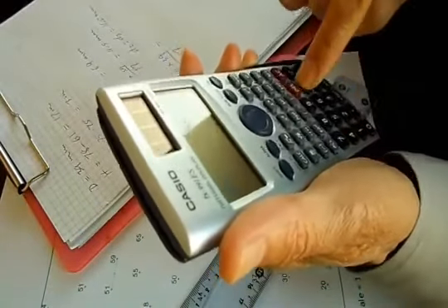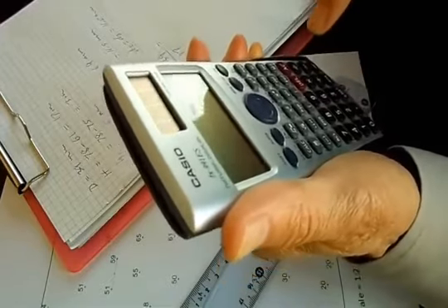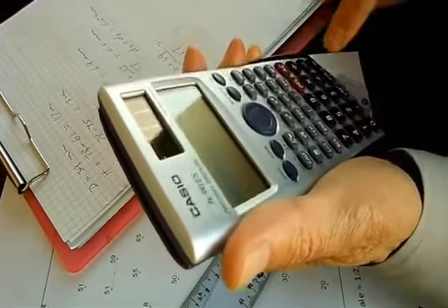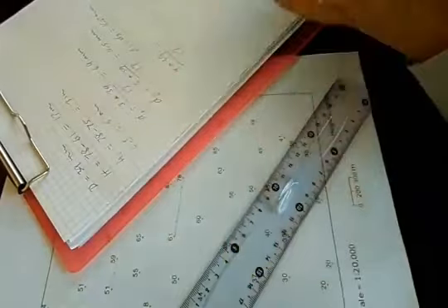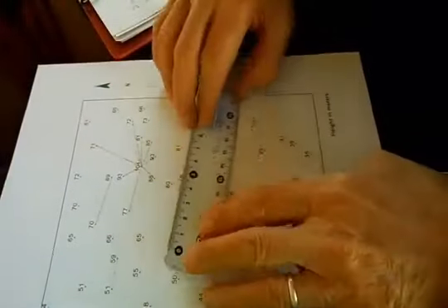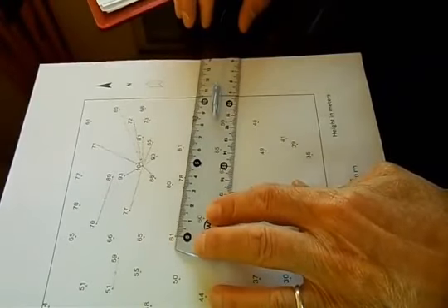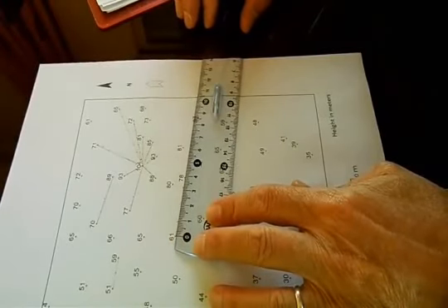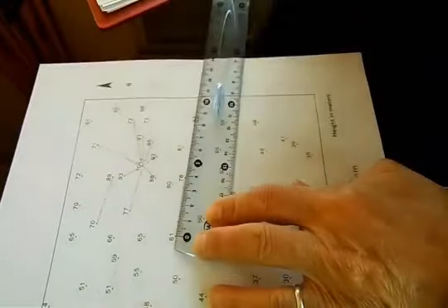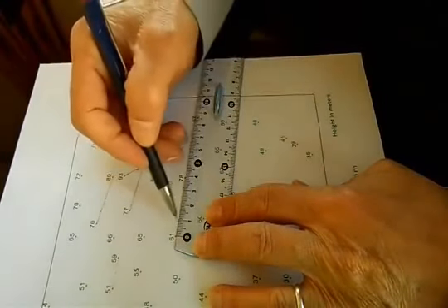So 4 times 39 divided by 17 equals 9.1 millimeters, almost the same, yes, it is a bit more than 9 millimeters. So it's okay.